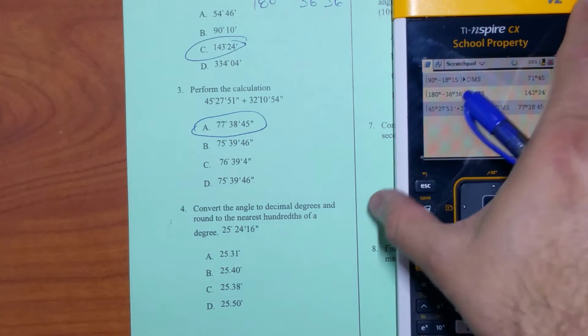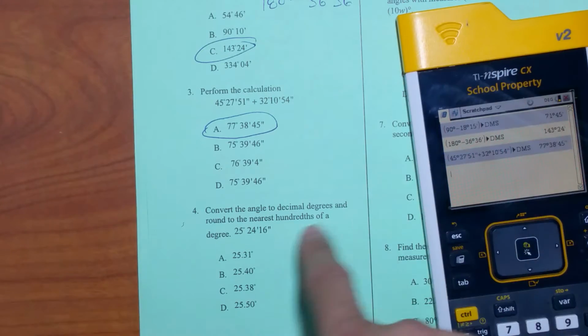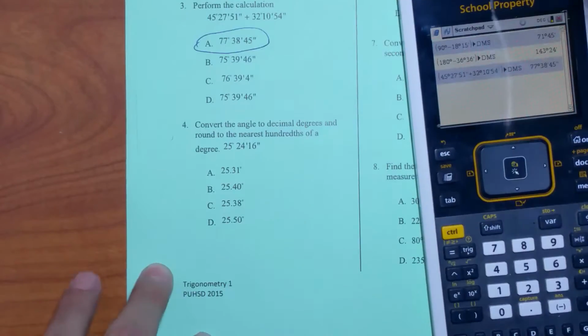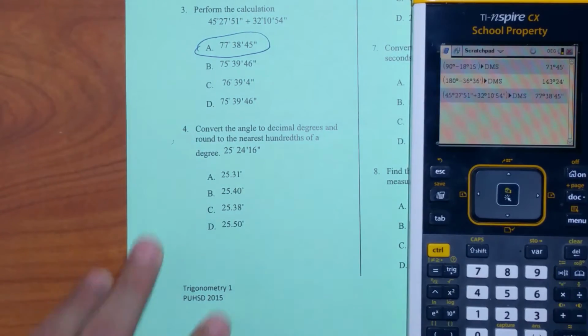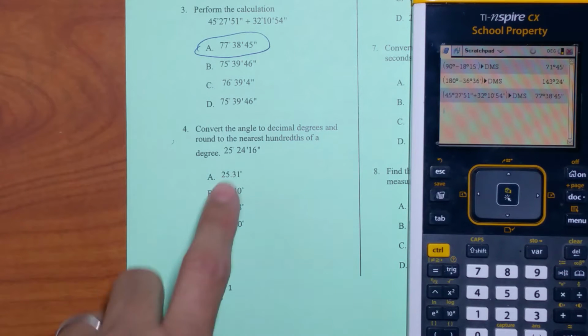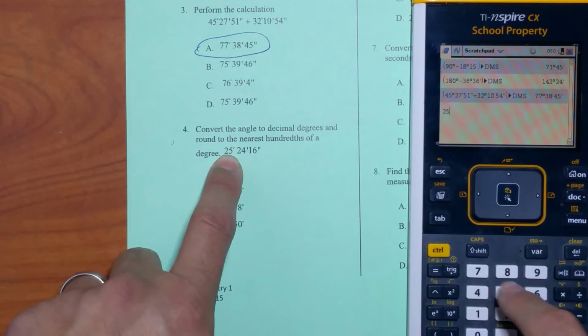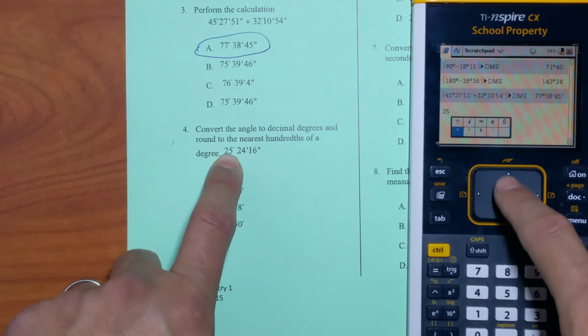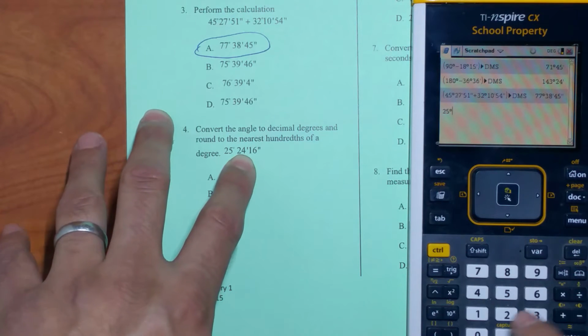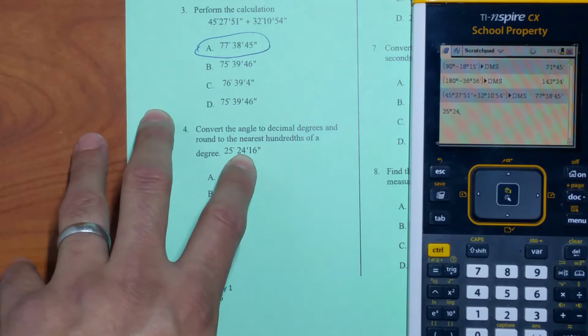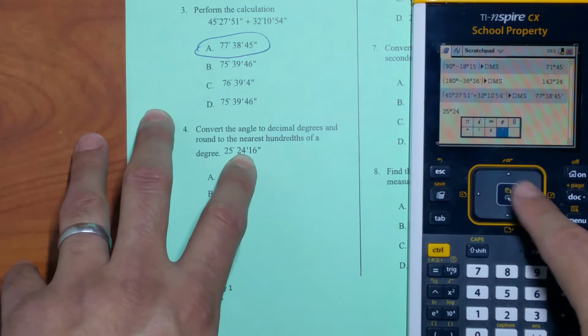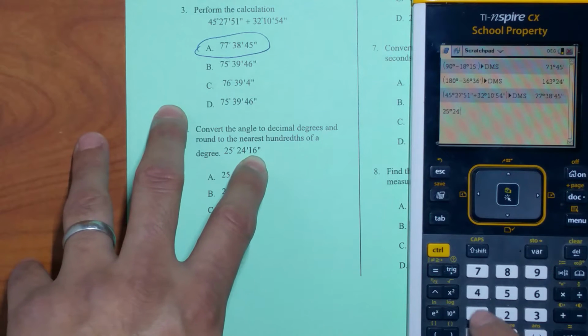All right, so now the next one right here is going to be convert degrees to decimal degrees. So now all I have to do is put it in the calculator, and the calculator will do it for me. So 25 degrees, 24 minutes, and 16 seconds.